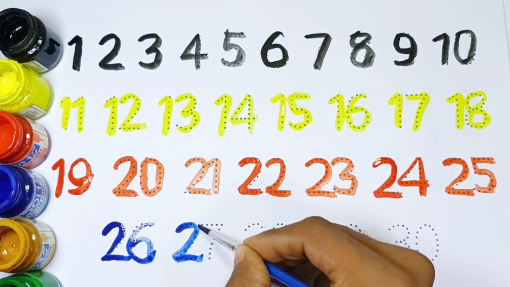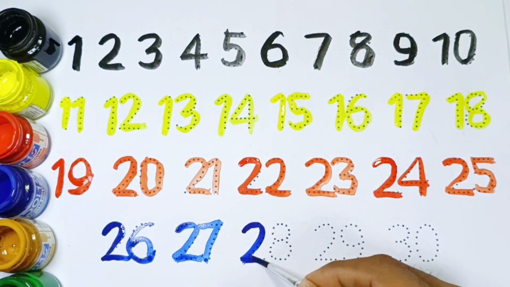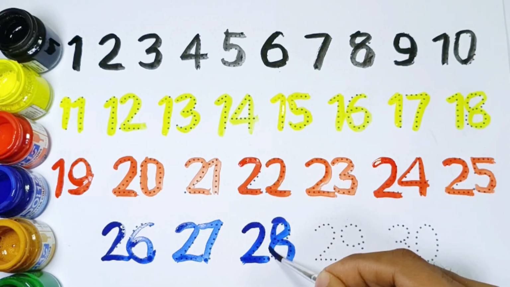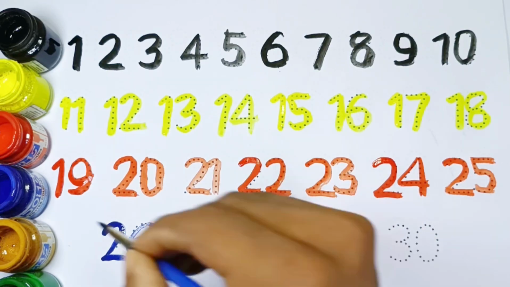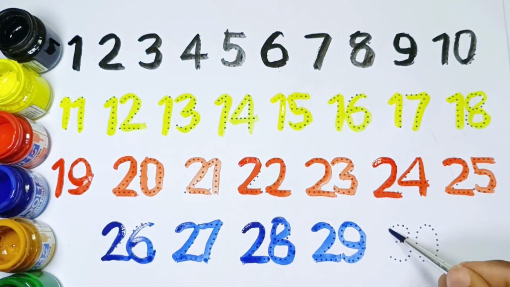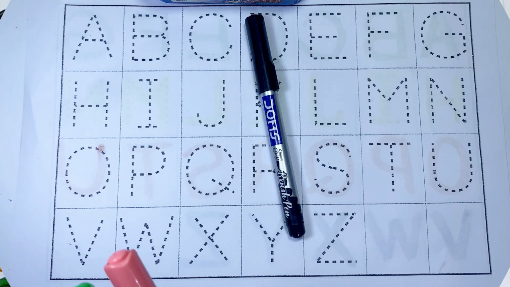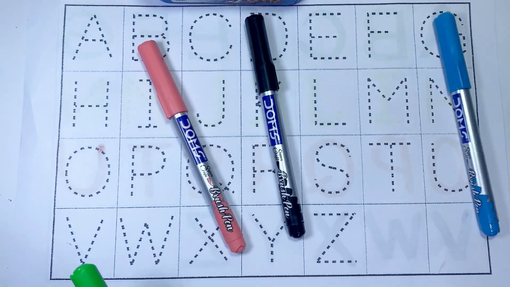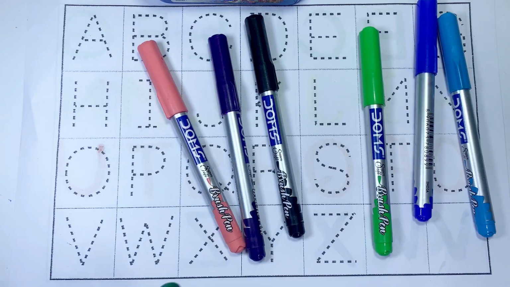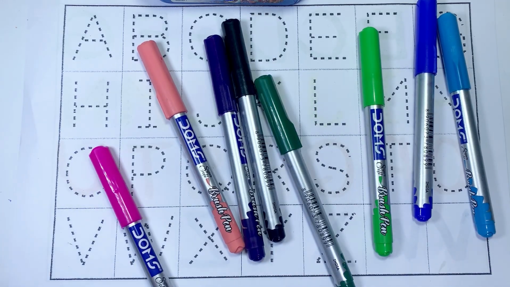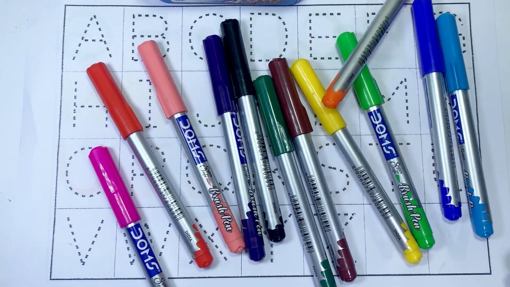26, 27, 28, 29, and last you draw 30. The numbers of 30. Black color, light green color, sky blue color, light green color, purple color, dark green color, yellow color, red color, brown color, and orange color.